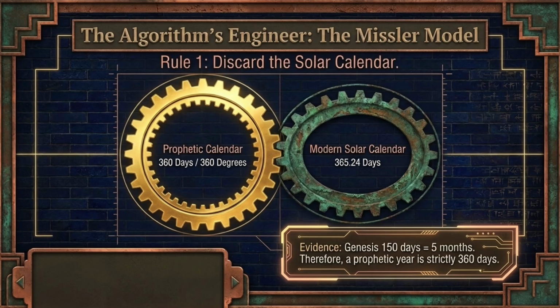It seems like that, but the justification for the 360-day calendar is actually quite layered. They draw evidence from multiple biblical texts to support this as the original divine standard. Give me an example. Well, in the story of Noah's flood in the book of Genesis, the text specifically states the floodwaters prevailed for 150 days. Okay. A few verses later, it equates that exact 150-day period to precisely 5 months. If 5 months equals 150 days, then a month is exactly 30 days, and a year is exactly 360 days.